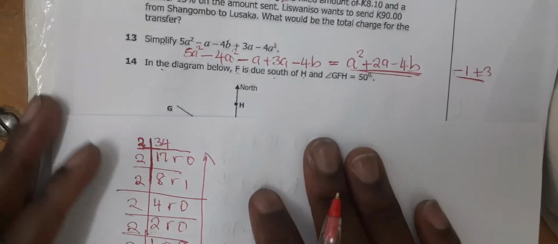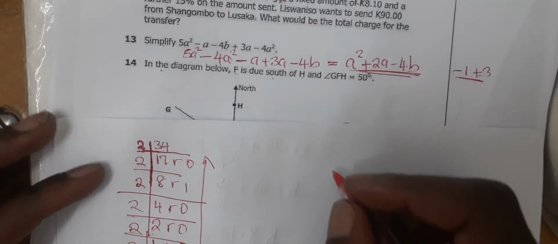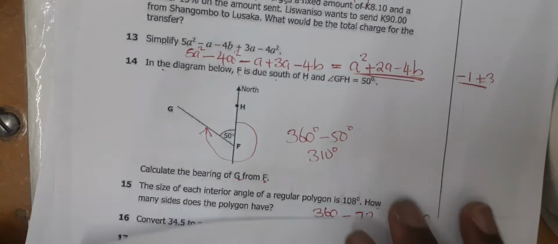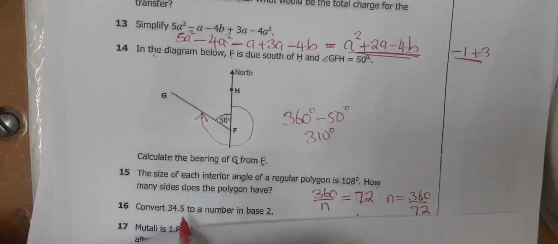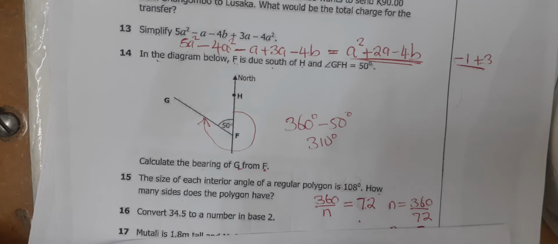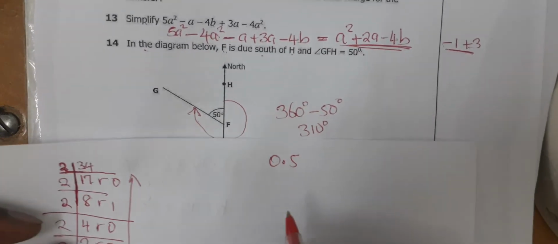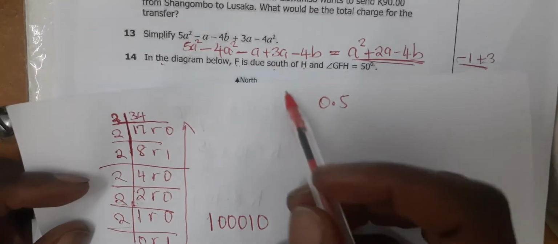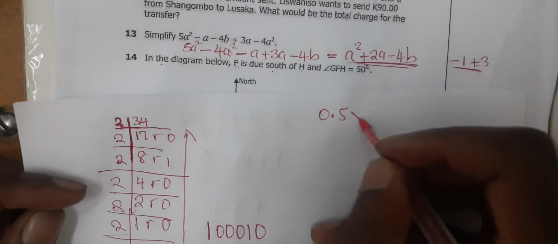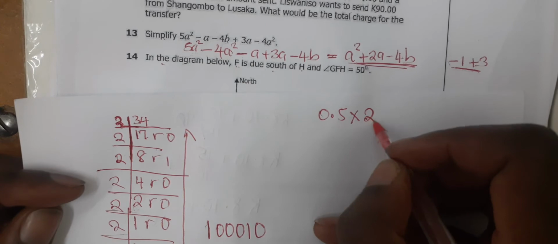Now take note that we still have the other part, which is the decimal number. I'll pick it as 0.5. Now this side, instead of dividing by 2, we are doing the opposite. We will be multiplying by 2.